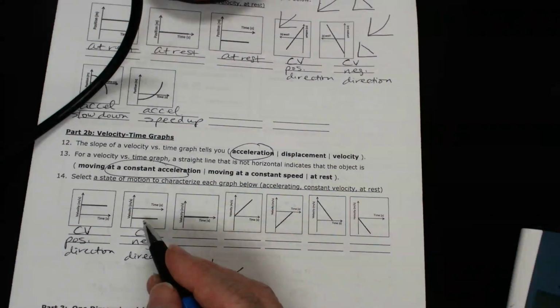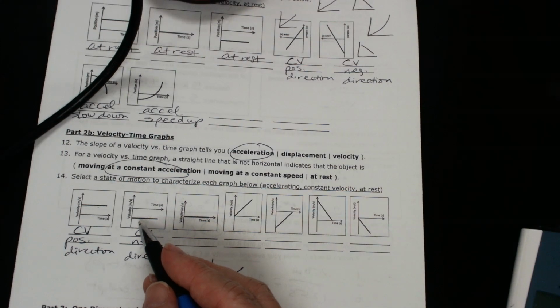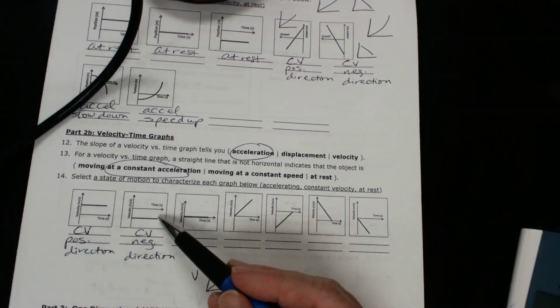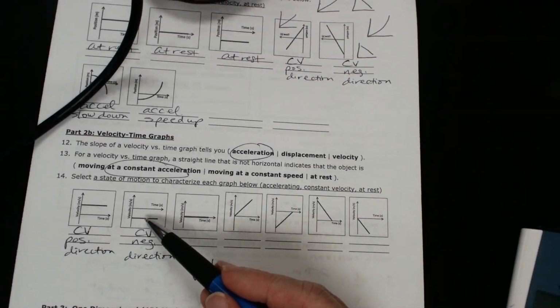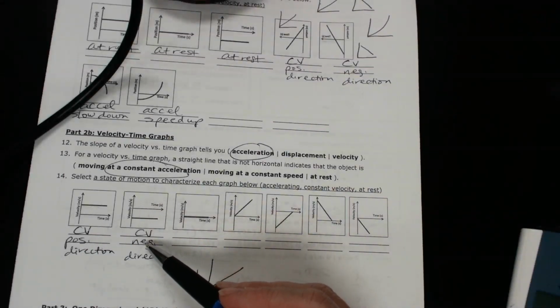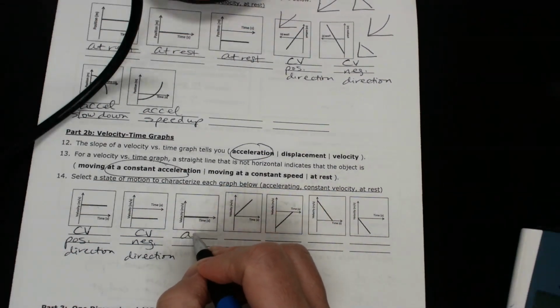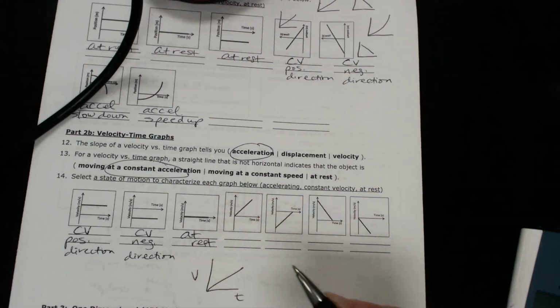So with velocity, your sign tells you your direction. So if you've got a positive sign, if you're above the x-axis, you're going in a positive direction. If you've got a negative sign, you're below the x-axis, you're in a negative direction. If you're flat here on 0, then you're at rest because you're not moving. So your velocity is 0.